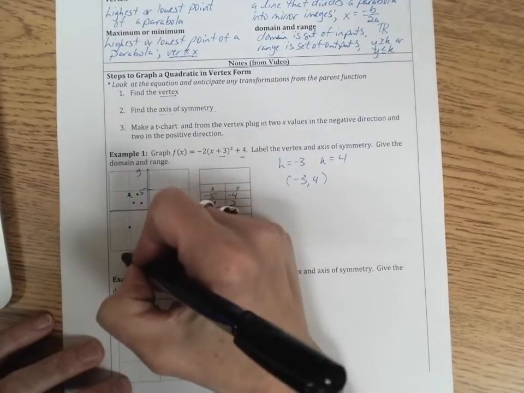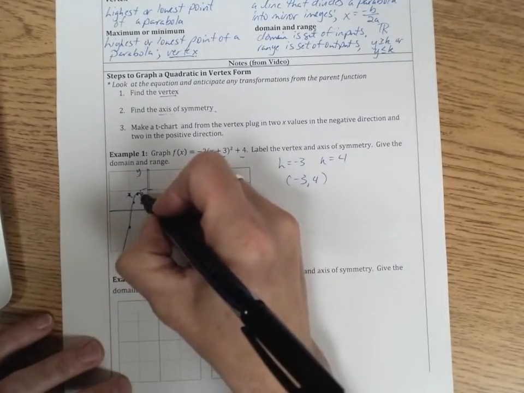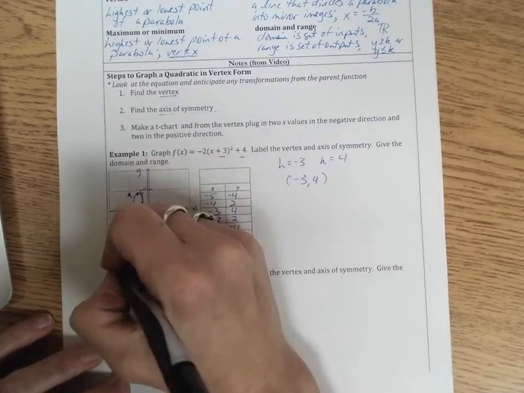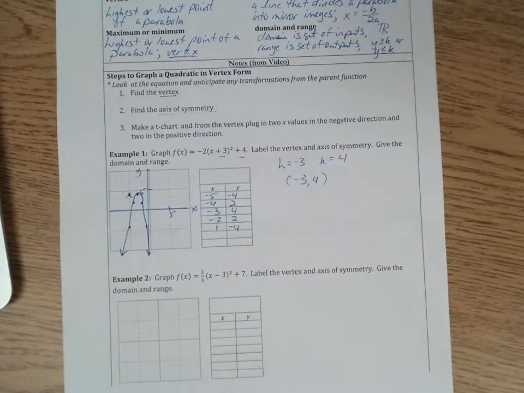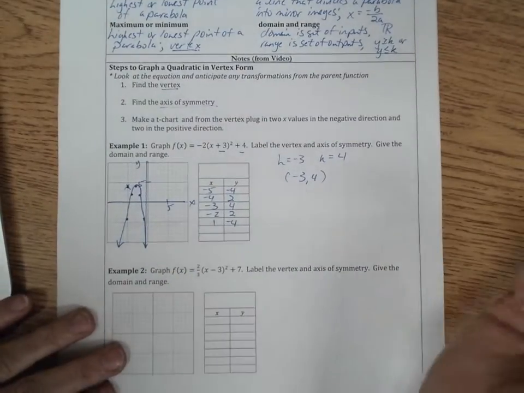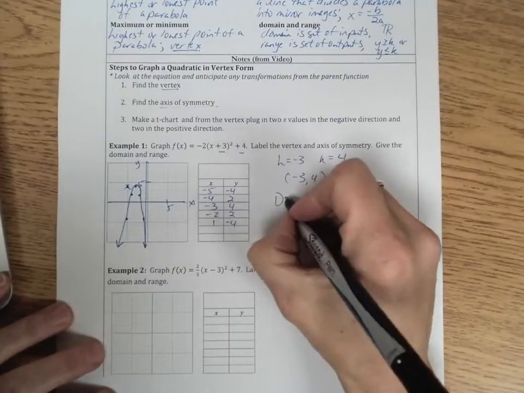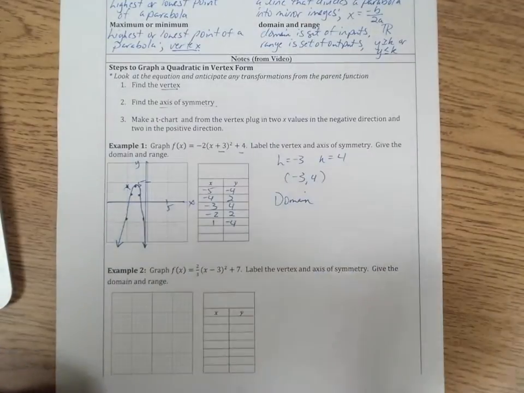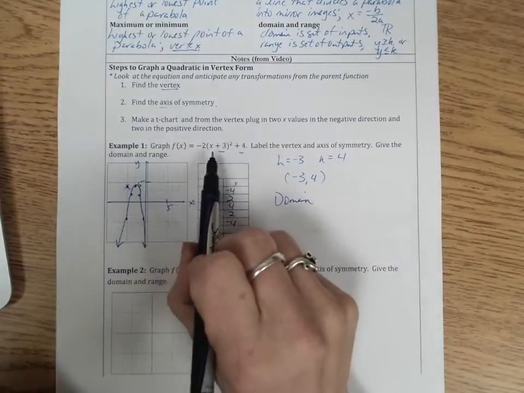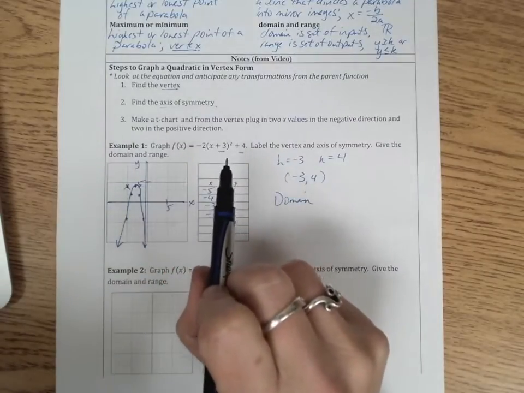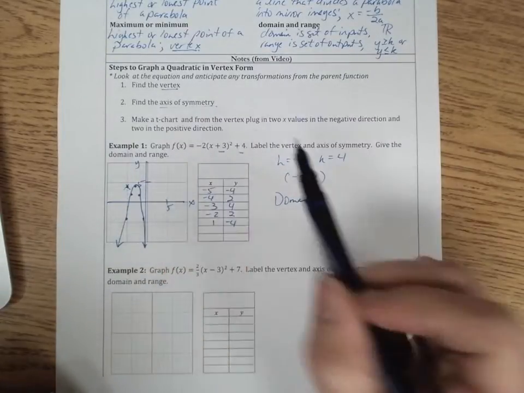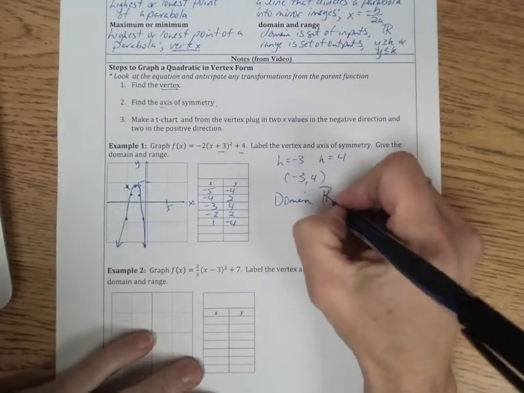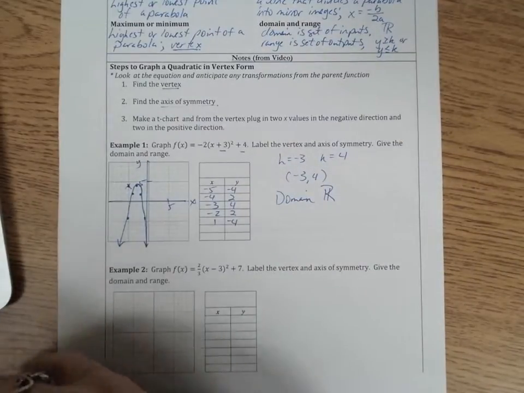When you draw your parabola, make it a nice smooth U-shaped curve through your points. Put arrows at each end to show that it extends. So the domain and range. Domain, that's the set of the x values. What can we plug in that'll give us a real number? Well, there's any number that we can plug in for x, because we can square negatives or zeros or positives, so any number will work and give us a real number output.